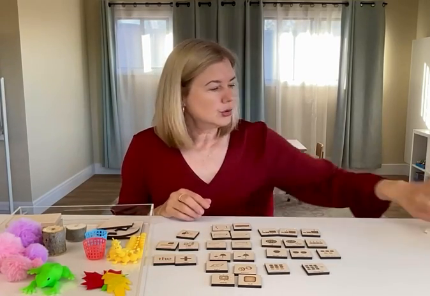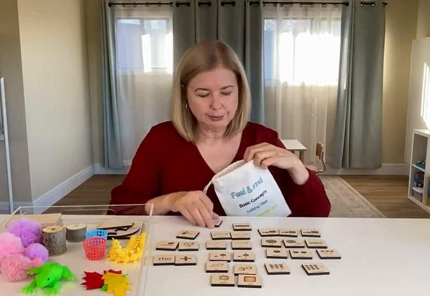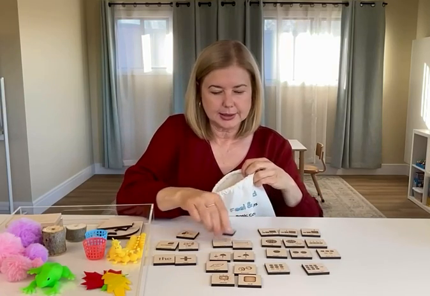Now, one thing you can do is you can take this sack and you can put in your opposite pairs into the sack here.